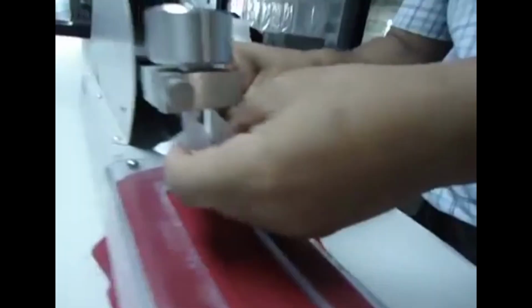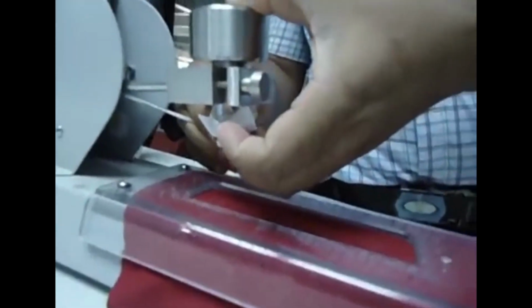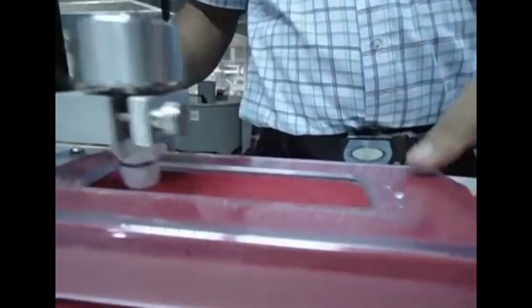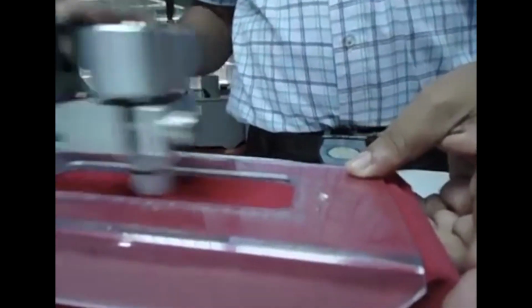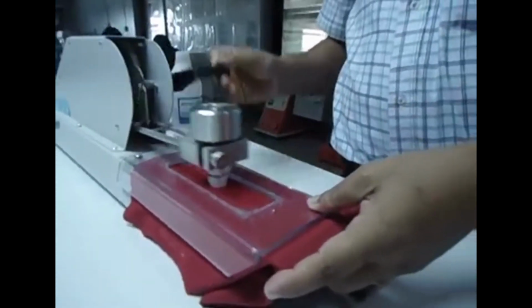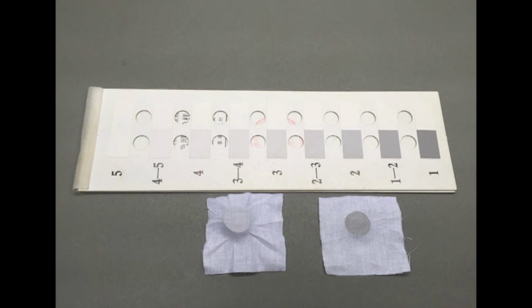The test is repeated another time for the wet fabric, by changing the dyed fabric as well as the white fabric and wetting the white fabric. In this case also, the color change and the color staining are graded using the grayscale standards.